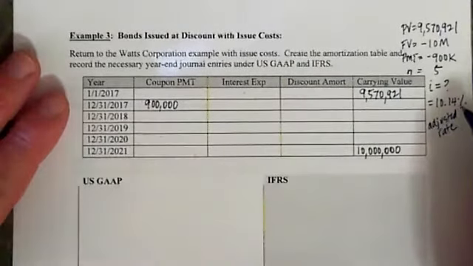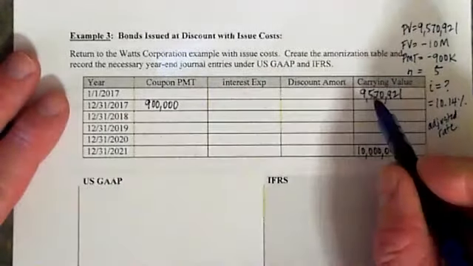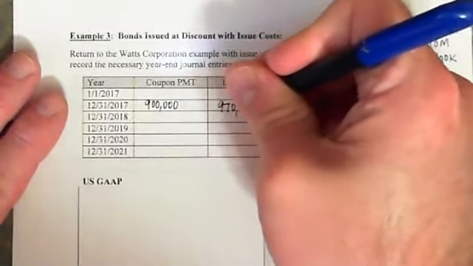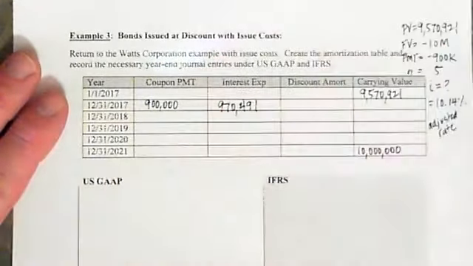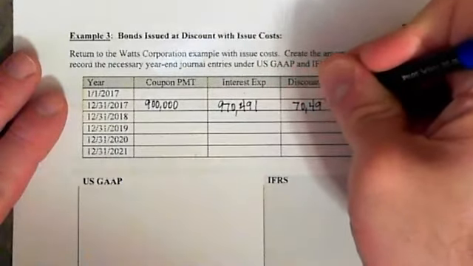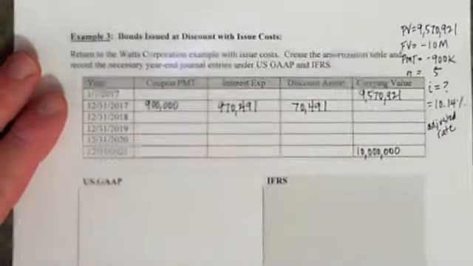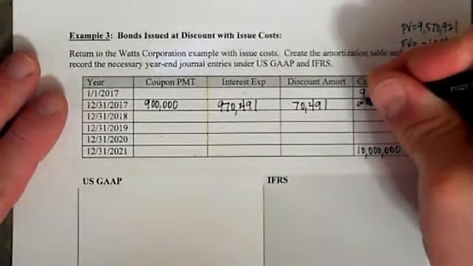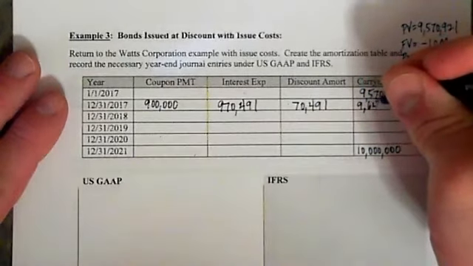So apply the 10.14% rate to the carrying value to get interest expense, and that's going to be $970,491. The difference is the amount that I want to amortize from the discount. And then if I'm amortizing the discount, like we've said before, we're reducing something that reduces carrying value, so that should add to the overall carrying value here.